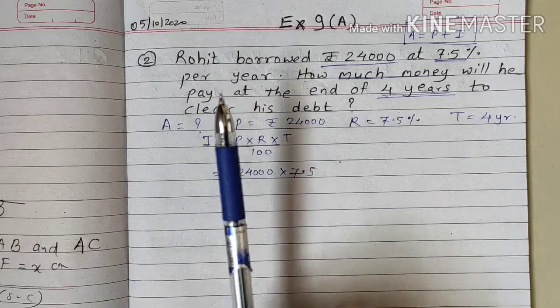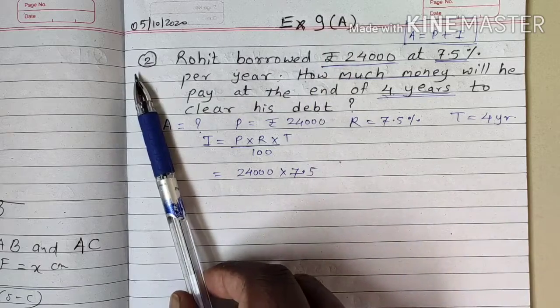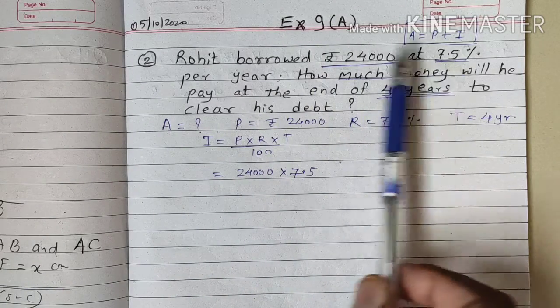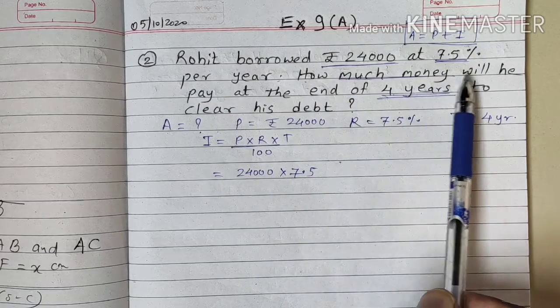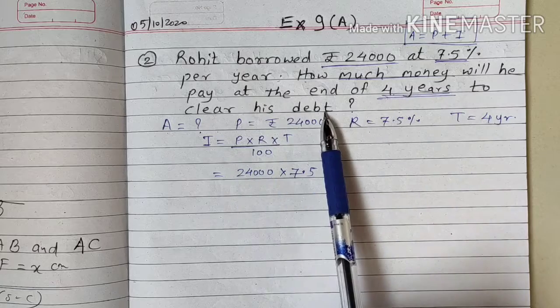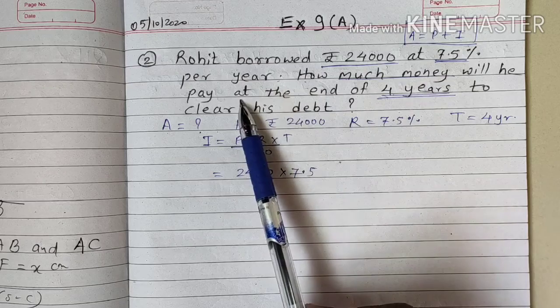Good morning students. Today we are going to start with exercise 9A, question number 2. Rohit borrowed rupees 24,000 at 7.5% per year. How much money will he pay at the end of 4 years to clear his debt? So students, what we need to calculate here is how much money will he pay?